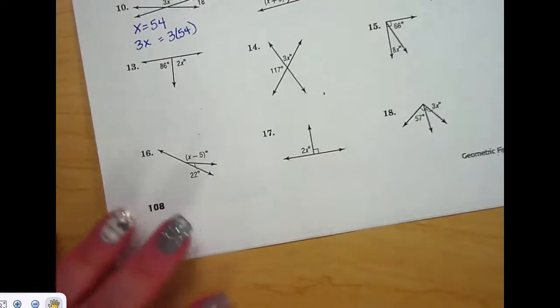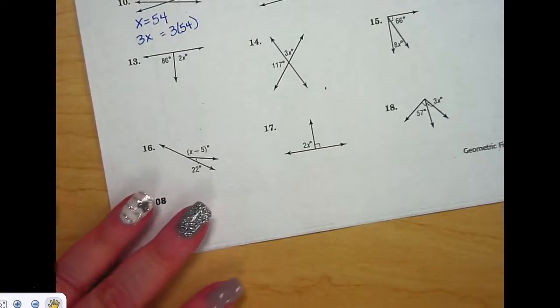Okay, what's the first thing we have to do? We have to decide if they are complementary or supplementary. And these two angles are what? Supplementary. How can I tell? They make a straight line. The measurement of a straight line is 180 degrees.